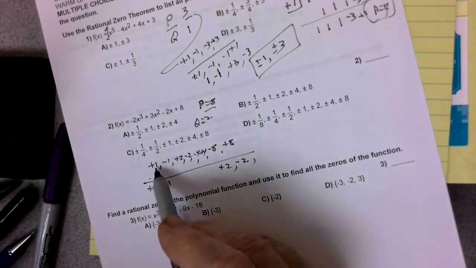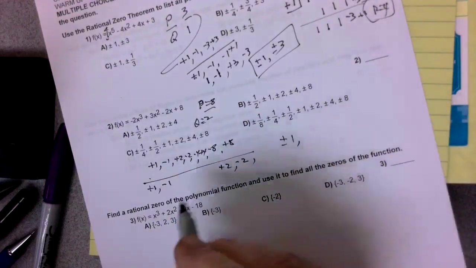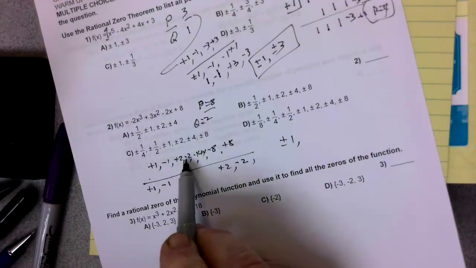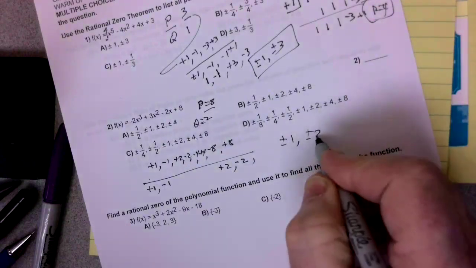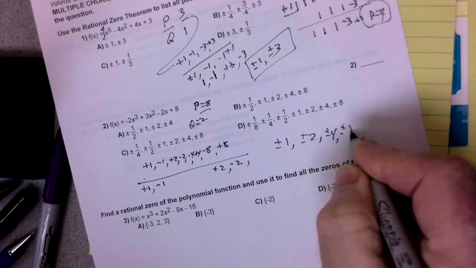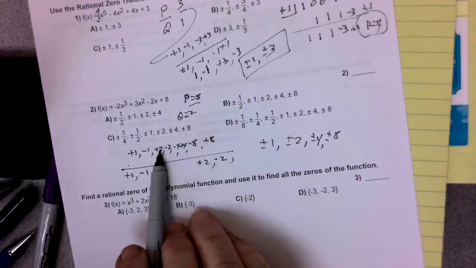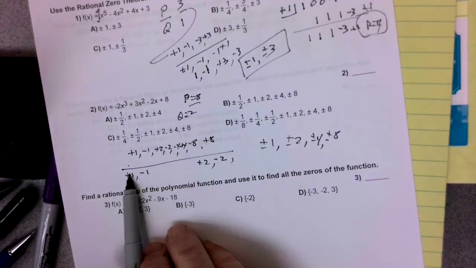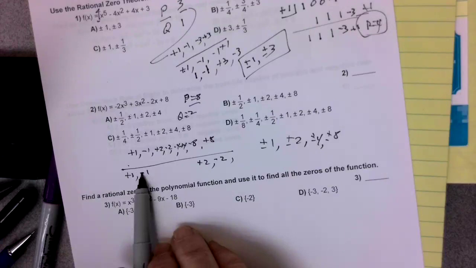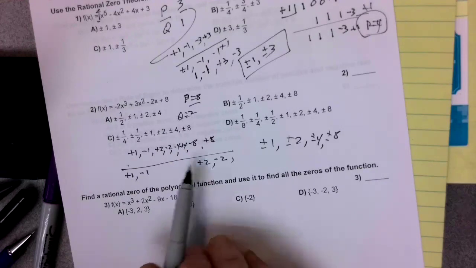So you got to stop and think about this for a second. I'm going to have plus or minus 1. That's going to be 1 over 1, right? And then I'm going to have plus or minus 2 all over 1. I'm going to have plus or minus 2, plus or minus 4, plus or minus 8. Stop me if I'm confusing you. I'm just going ahead and cutting to the chase. Plus 2 over plus 1, yep, is 2. Plus 2 over minus 1, minus 2. Plus 2 over 2, yep, 1, and so forth.